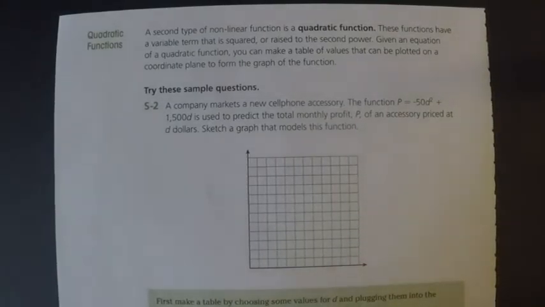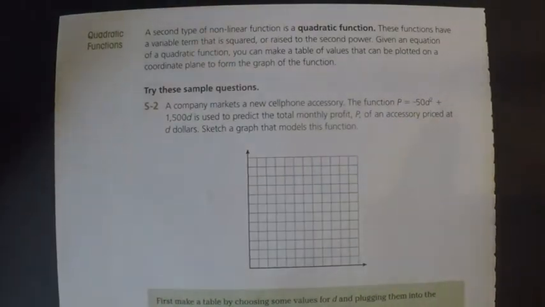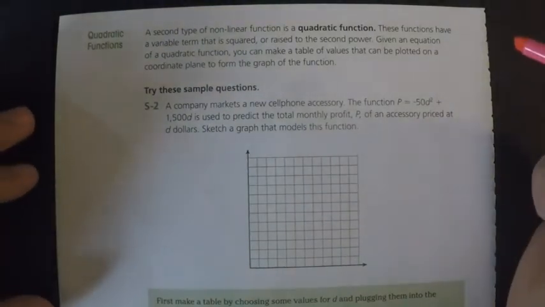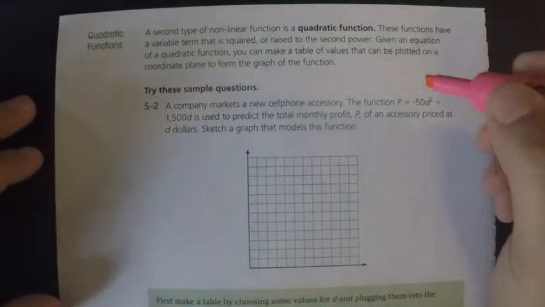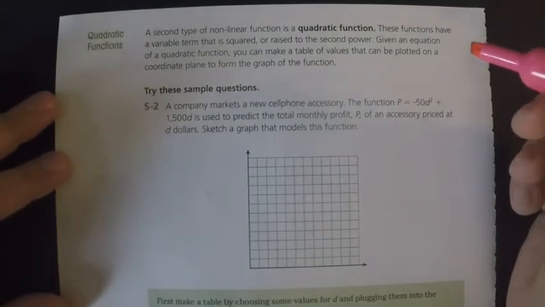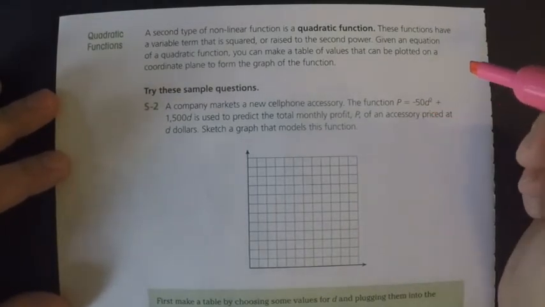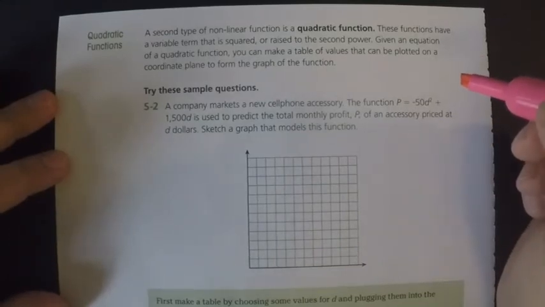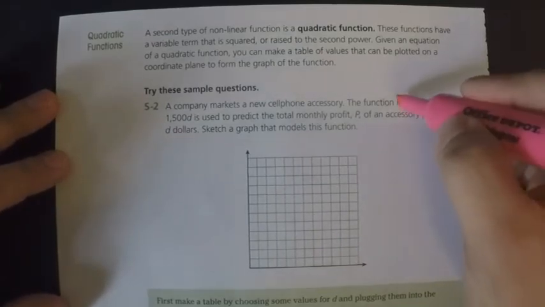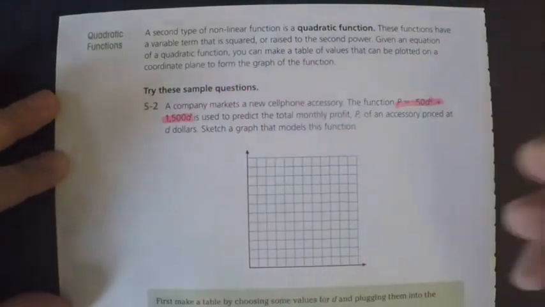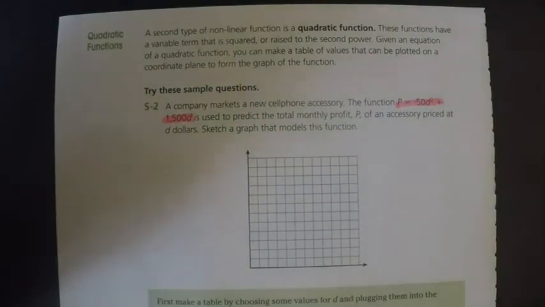It says a company markets a new cell phone accessory. The function p is equal to negative 50d squared plus 1,500d is used to predict the total monthly profit of an accessory priced at $d. Sketch a graph that models this function. So start again, highlight the function just so it stands out as to what we're working with here.